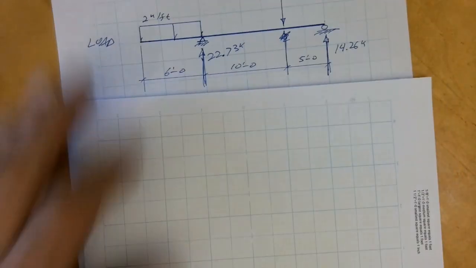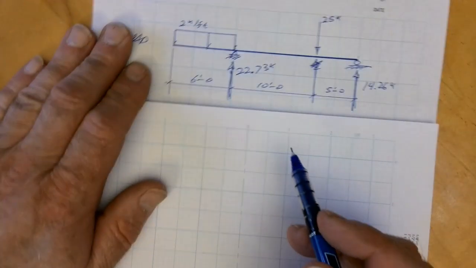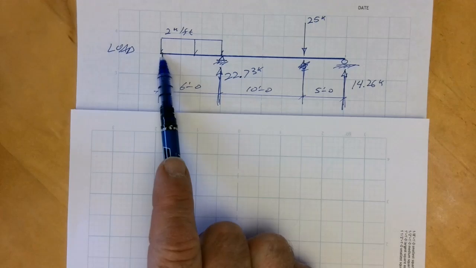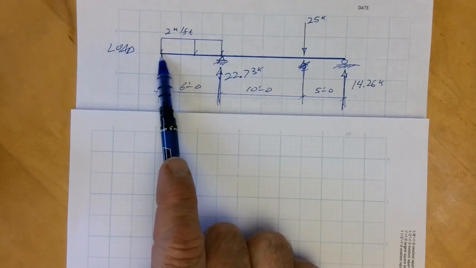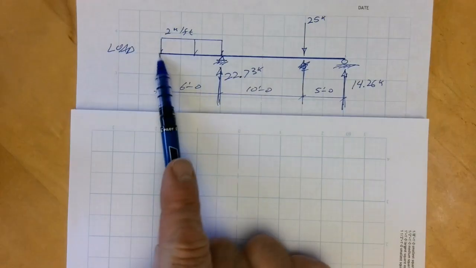Let's do this. So the next thing I want to do is if I do a free body diagram of this point right here with zero, like literally at the end here, let's just do a thought experiment.